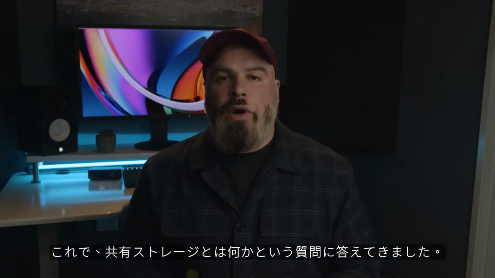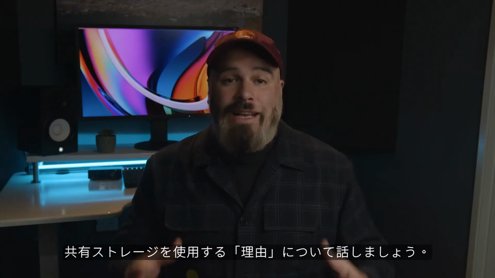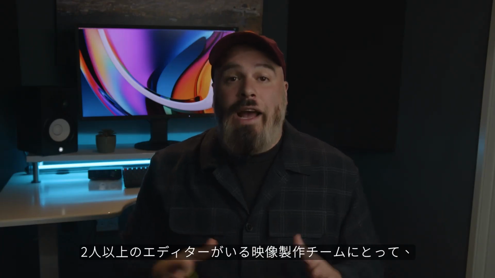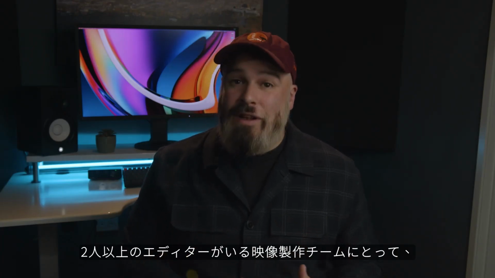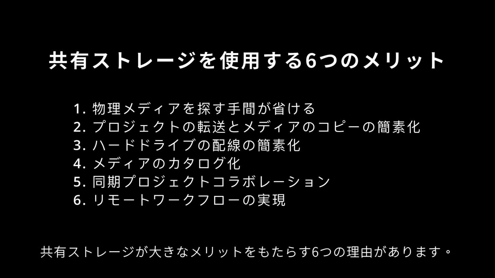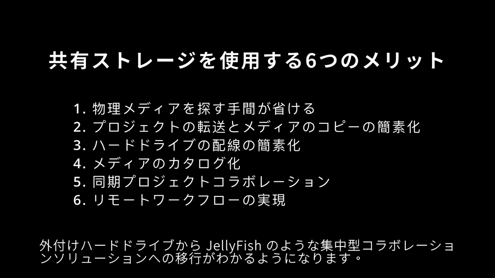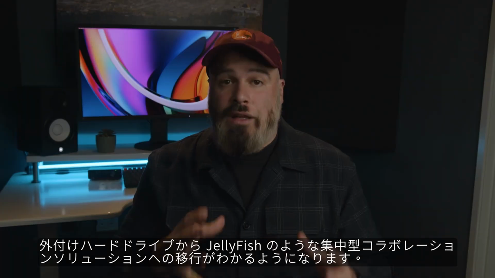So now that we've answered the question, what is shared storage, we can take a look at the why. While there are a few subjective reasons why I think shared storage is a huge benefit to any video team with 2 or more editors, here are 6 immediate benefits you're going to see moving from external hard drives to a centralized collaborative solution like the Jellyfish.